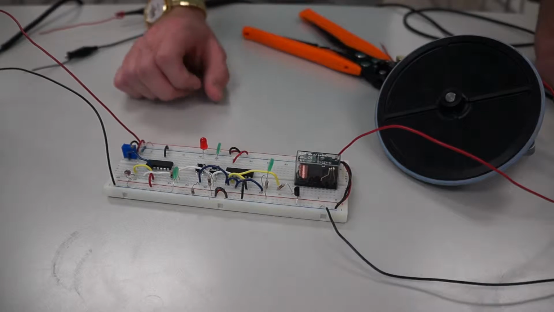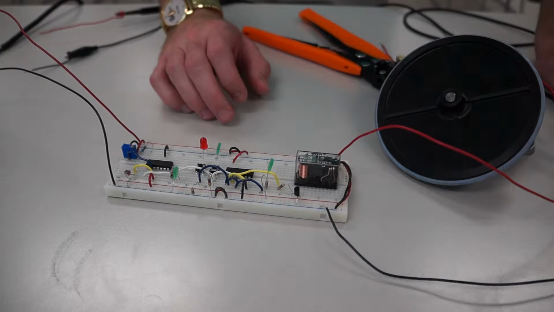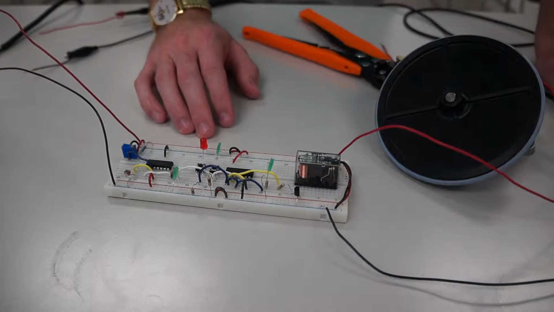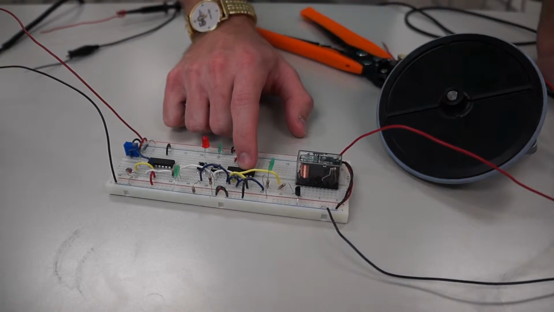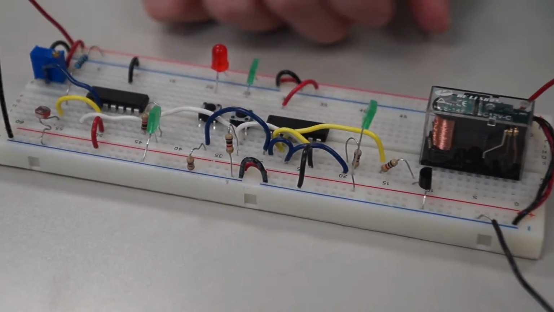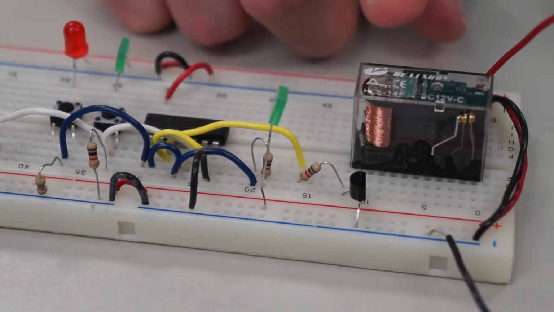Okay, our circuit is basically a bunch of automatic and manual switches that control our motor, and the RS flip-flop holds and keeps our circuit on or off, and the transistor is what controls our relay.